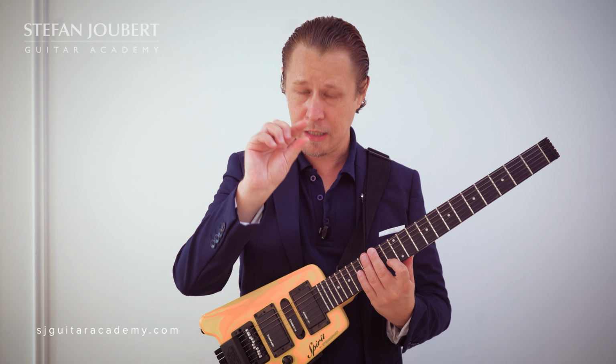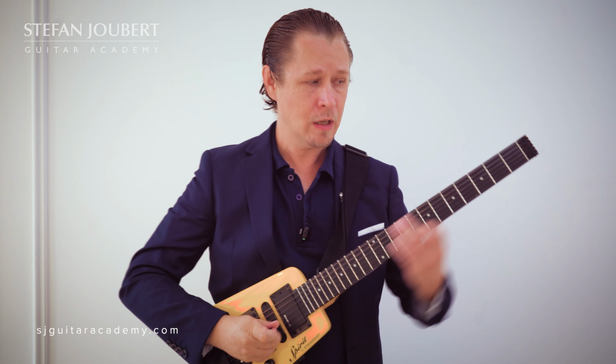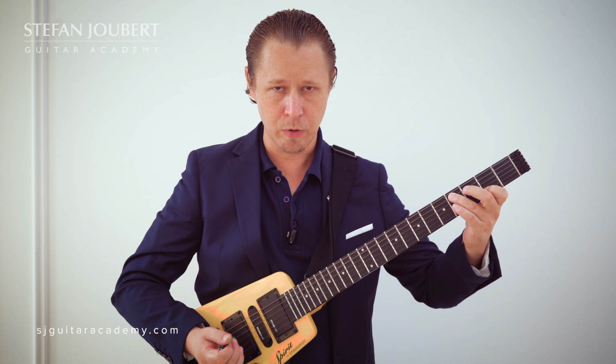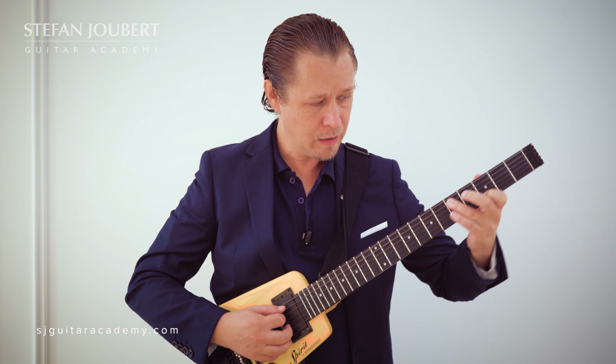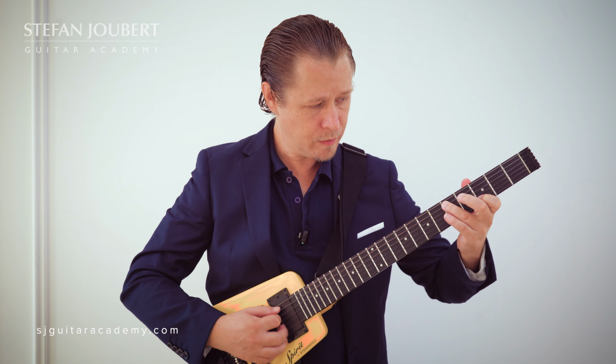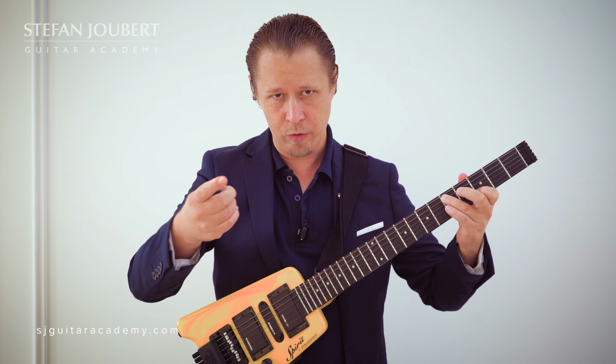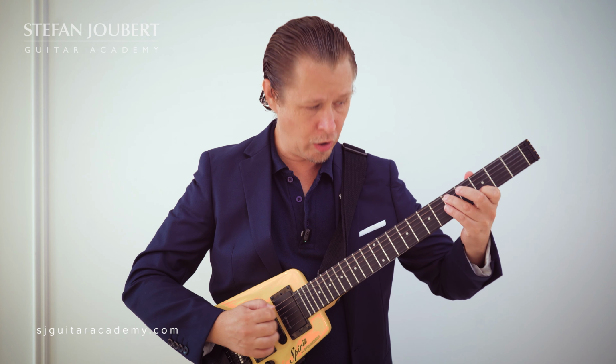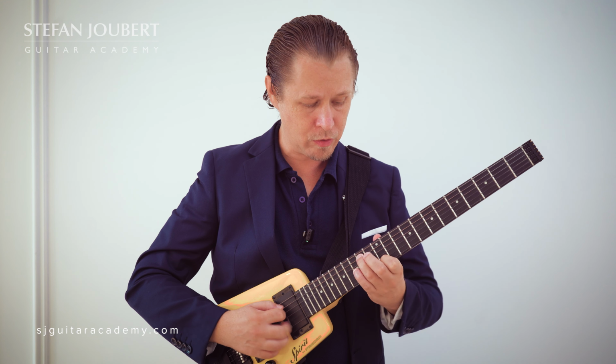Now a tone is equal to 2 semitones. If I just play a semitone, it's the smallest possible movement, but I'm going from there to 2 semitones, which is a tone. So the construction of the major scale is tone, tone, semitone, tone, tone, tone, semitone.